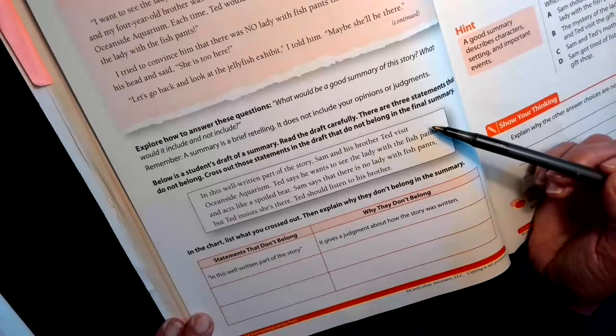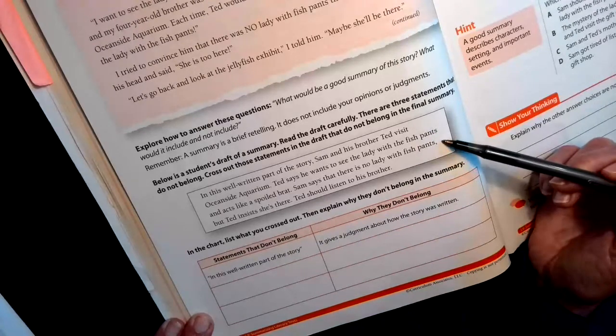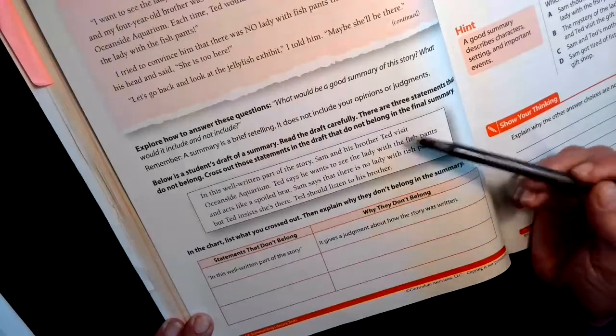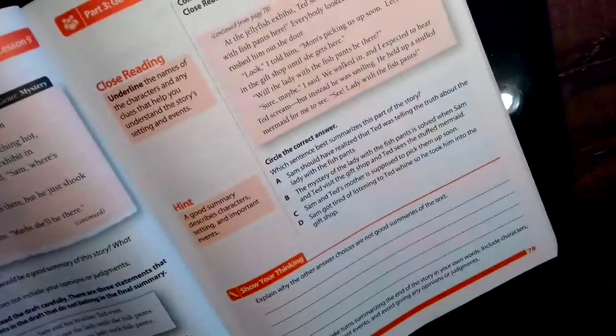Sam and his brother Ted visit an aquarium. Ted says he wants to see the lady with the fish pants. Sam says there's no lady with fish pants, but Ted insists she's there. So that's what it would sound like without all the opinions. Okay, let's keep reading.